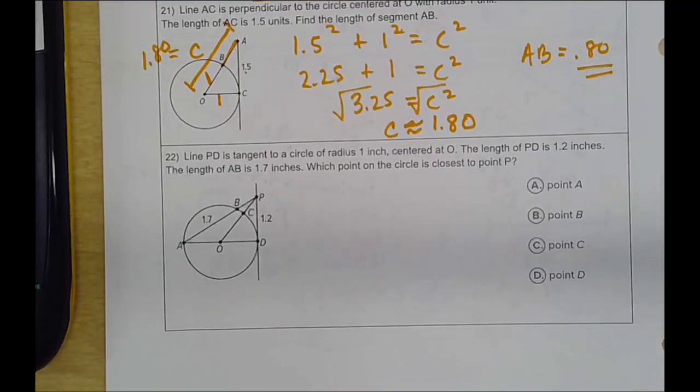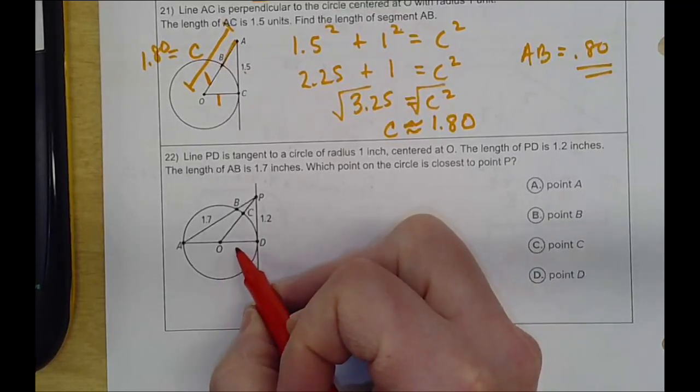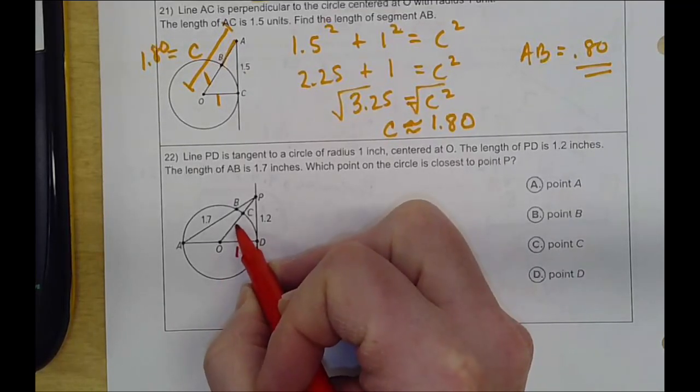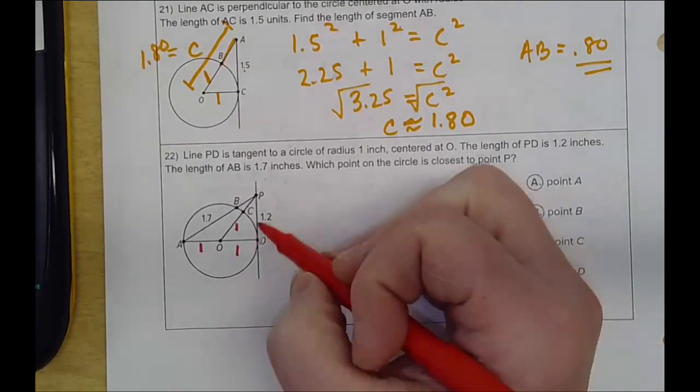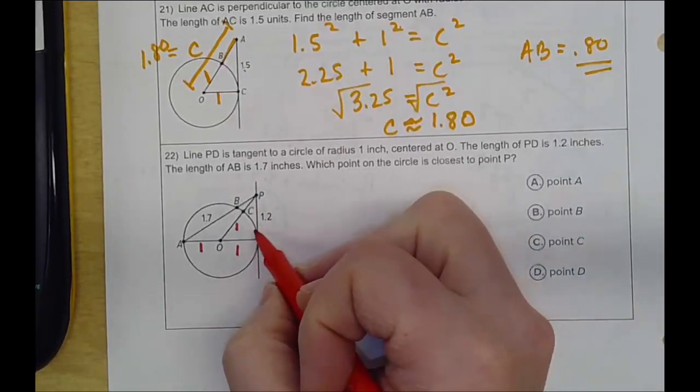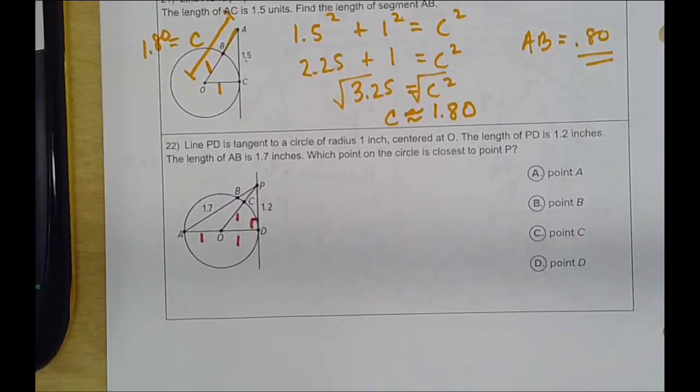Number 22, PD is a tangent to a circle. Radius is 1. Oh man, they're liking these radius of 1. That's 1. That's 1. That's 1. Center is O. The length of PD is 1.2. I see that. But if that's a tangent, that's going to be a right angle. The length of AB is 1.7. Okay, that's a chord. Which point of the circle is closest to point P?